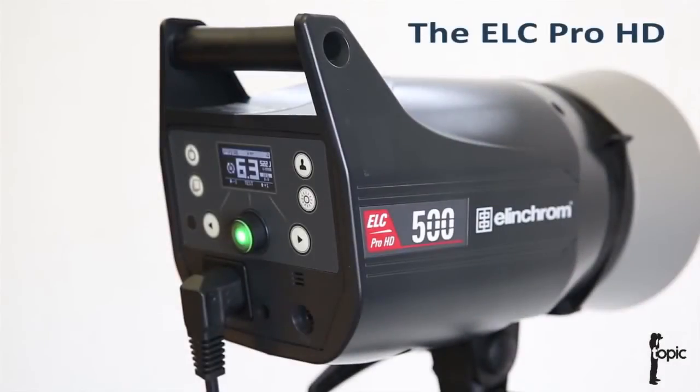Hi guys, today at Topic we're going to show you how to set up an Elinchrom ELC Pro HD 500 light, and we'll also show you some of the new great functions that are built into it.